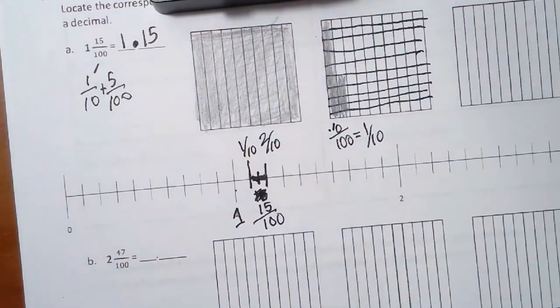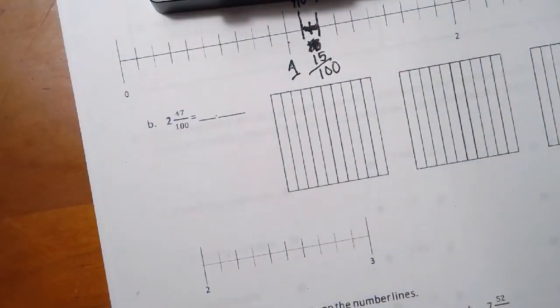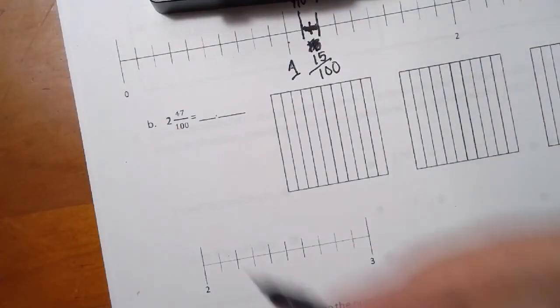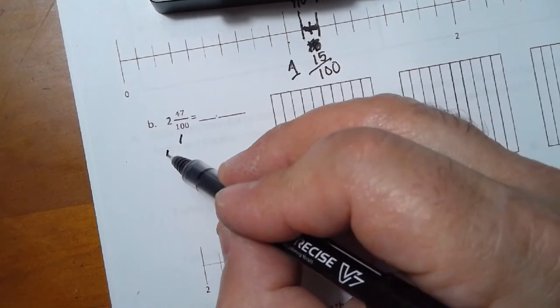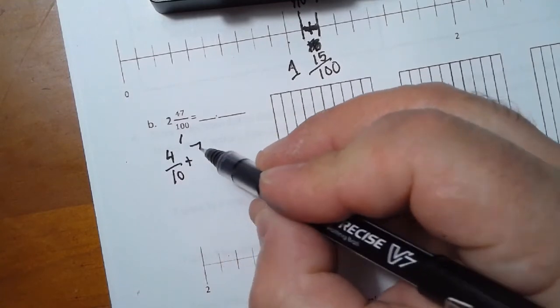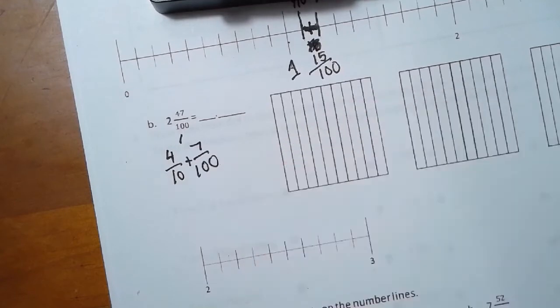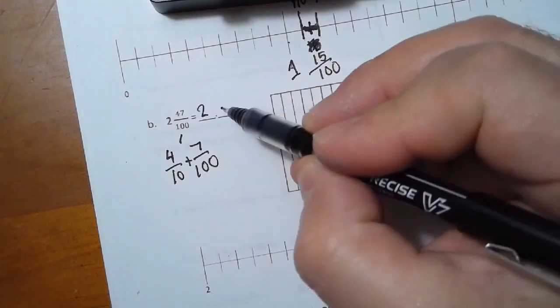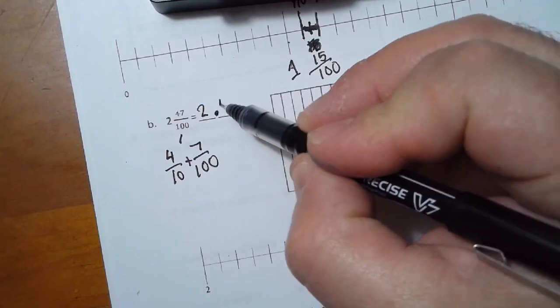So when you're doing these on your own, remember, like number 2 is 2 and 47 hundredths. 2 and 47 hundredths is going to be 4/10 plus 7 hundredths. Because if you look at the decimal, it's 2.47.